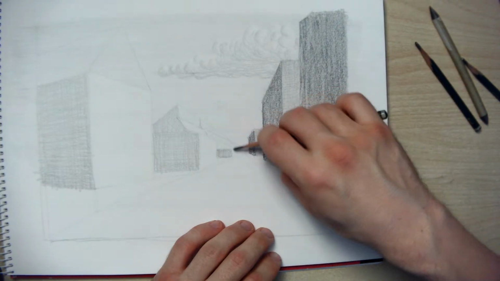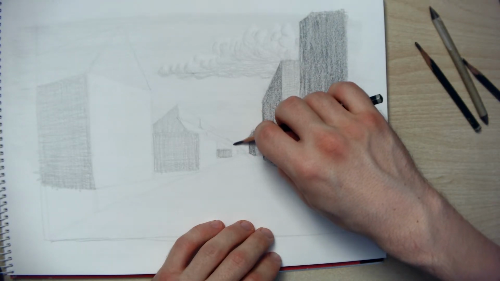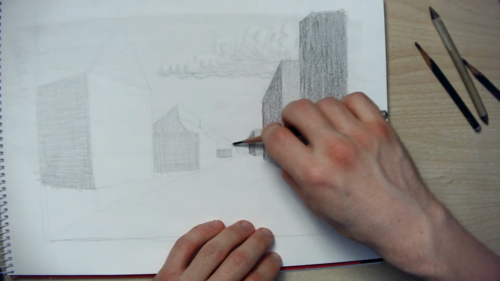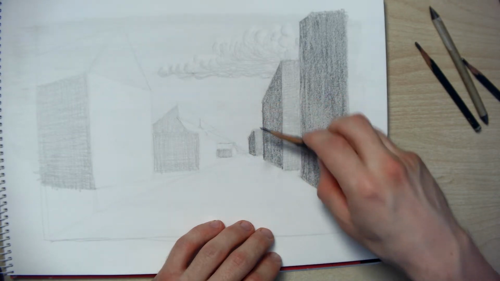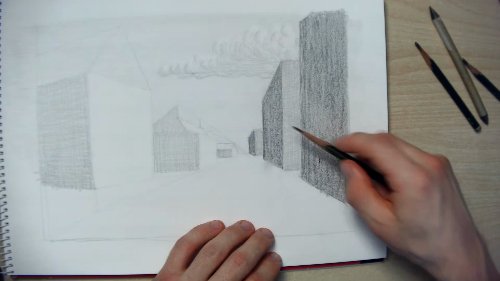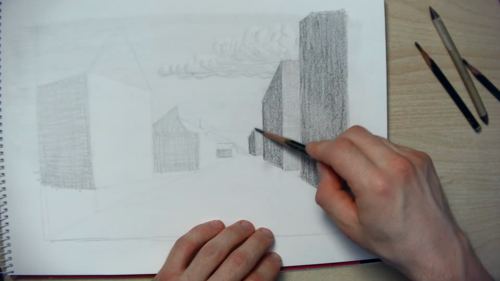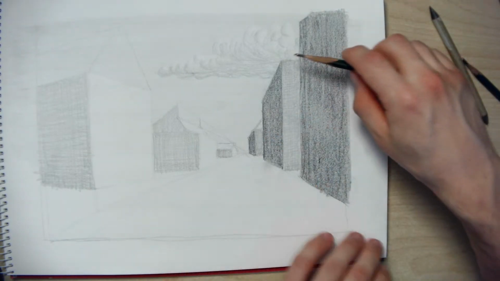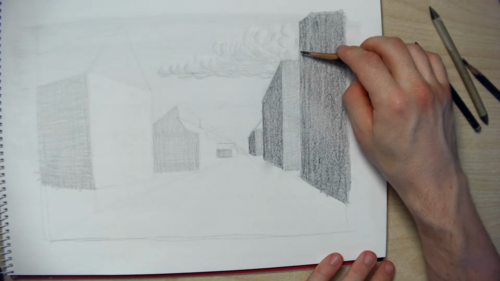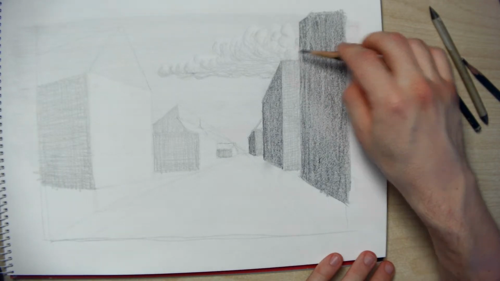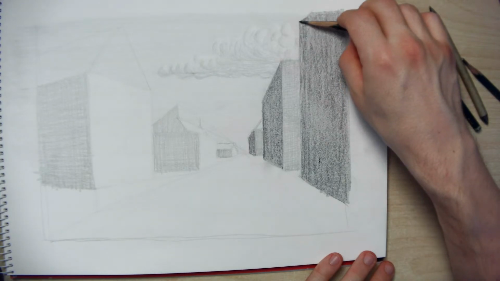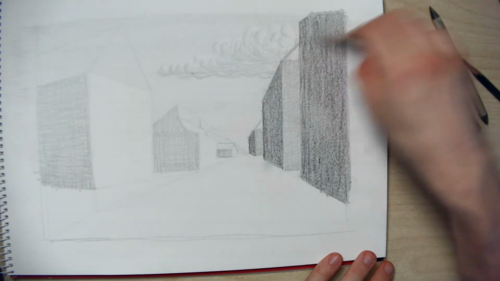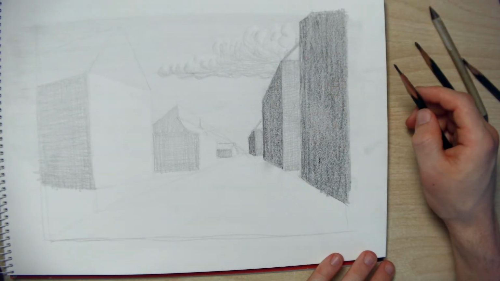Okay. And then this one down here, maybe has a roof like the one in the front. Maybe like so. This one maybe faces that way. And this one as well. Let's not overcomplicate it. Maybe like so.